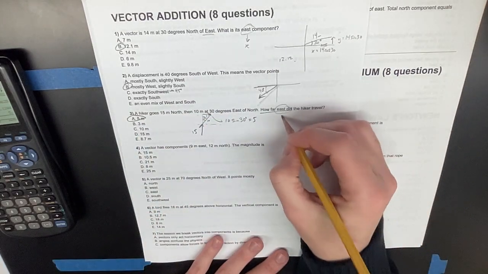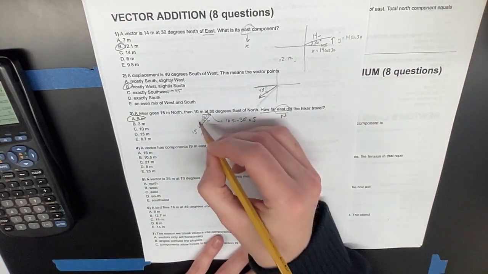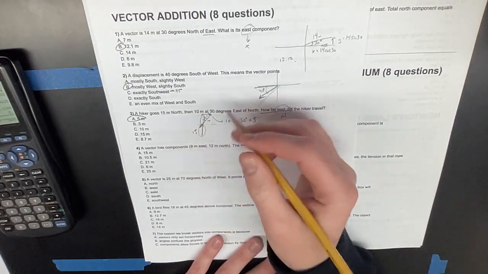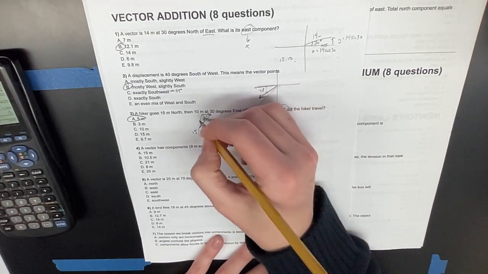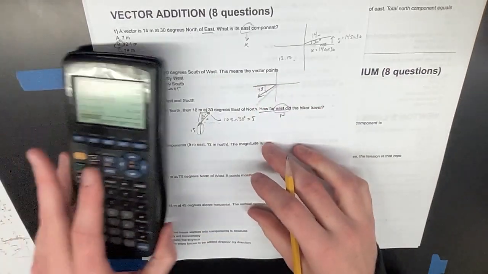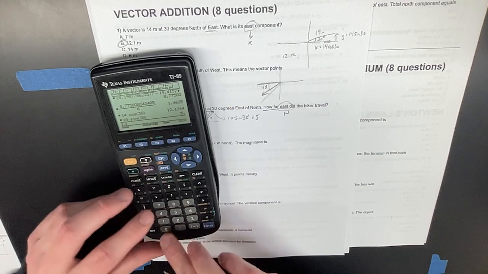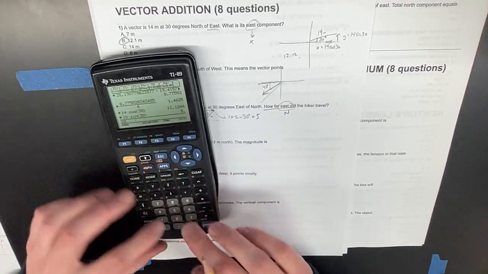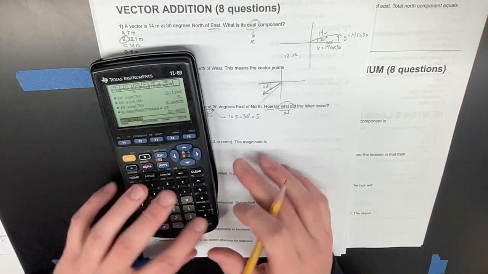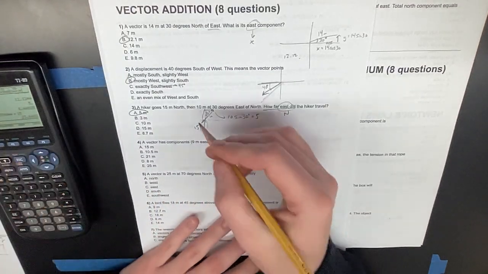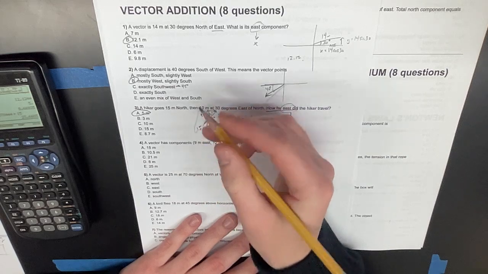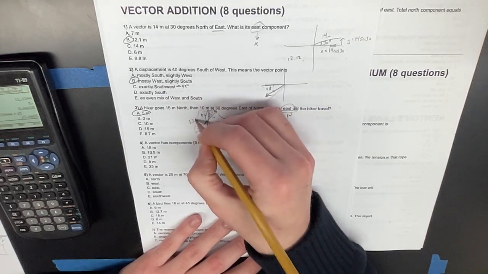However, if they had asked us how far north, I would have found this component and added it with the 15. Let's just do it. 10 cosine 30, and then we would add the 15. So it would be 8.6 plus the 15 to get a total north of 23.6.